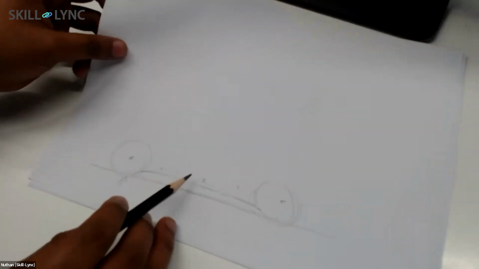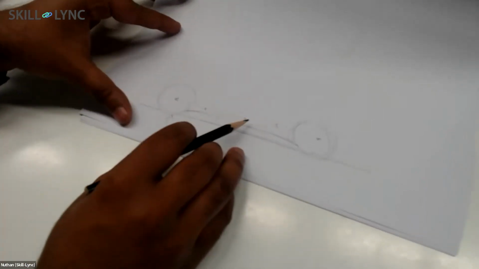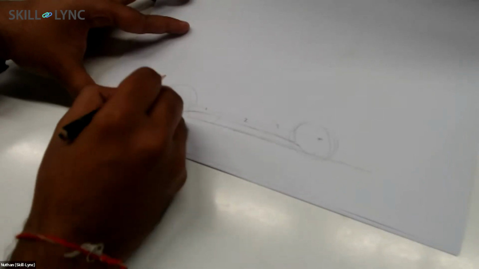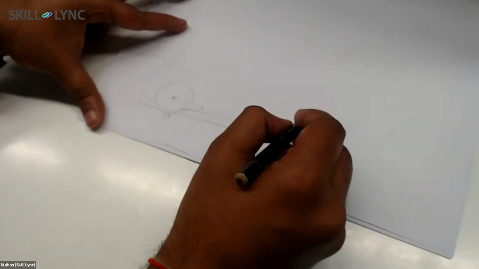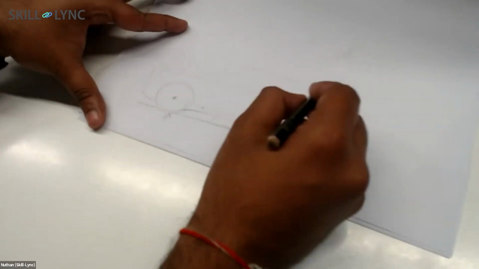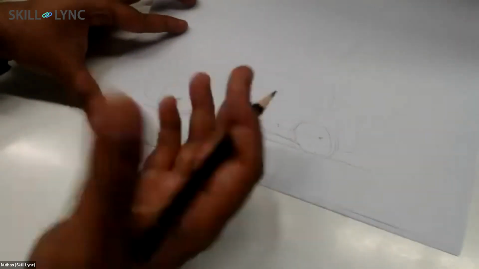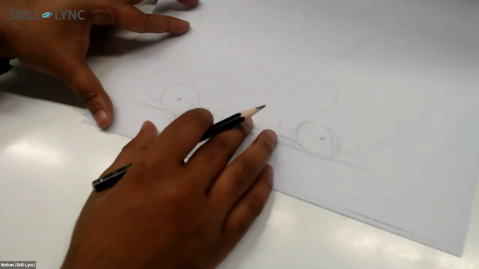So next, I'll try to create a silhouette. Silhouette is nothing but my basic shape. I'll try to create a rectangle like this, a very simple one, and I'll create another rectangle on top of it. I'll try to draw a coupe, a sports car, because everybody likes to draw a sports car. I'll try to draw a sports car itself.